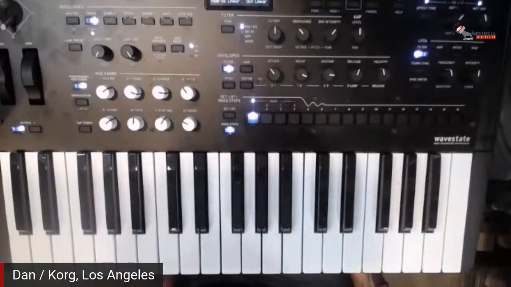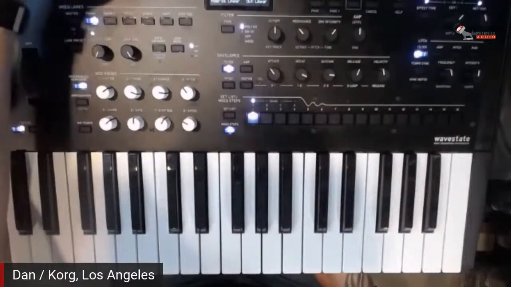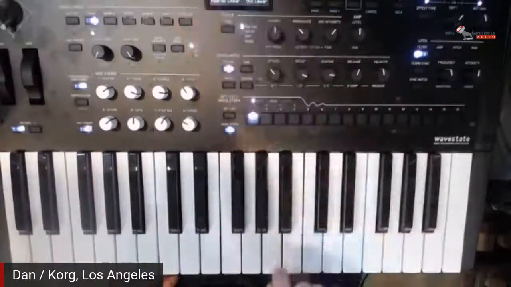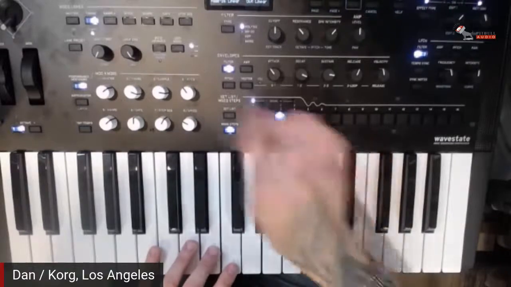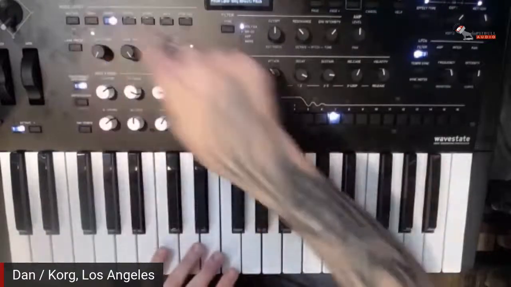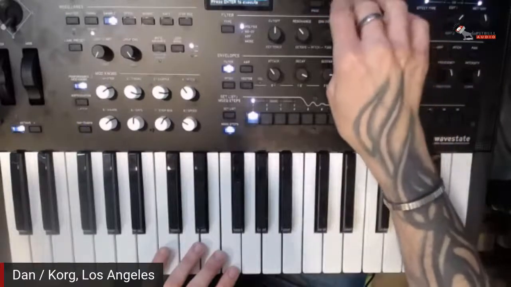Okay, so again, this is just one lane that I've changed as far as assigning different pitch to each step. And at the same time, let's change it up even further. Let's change the sample that's on the step.